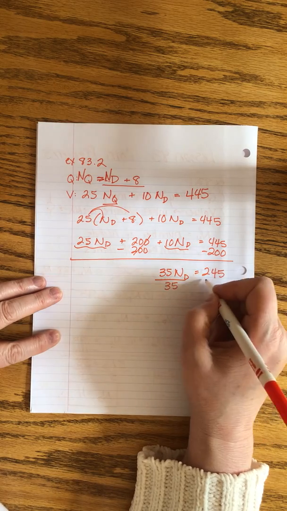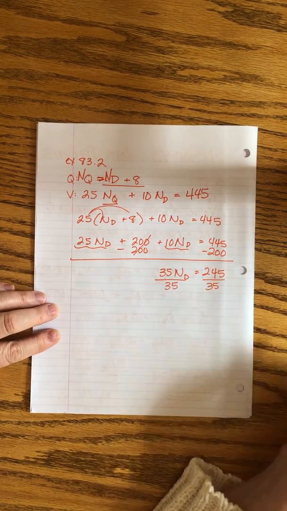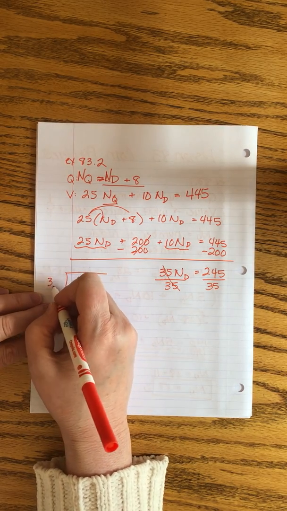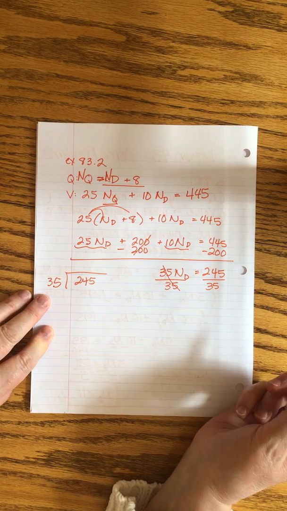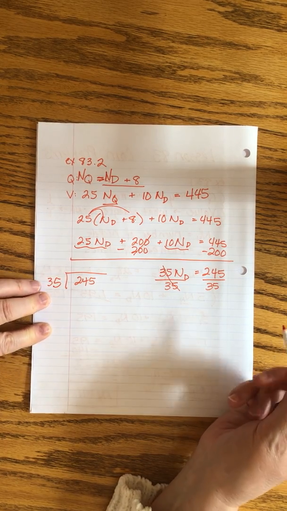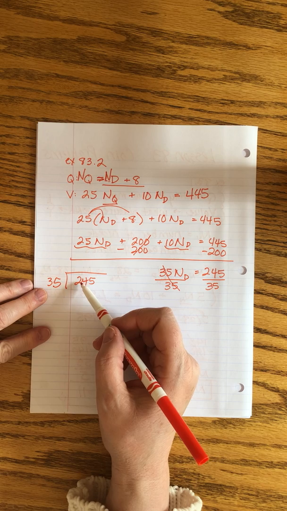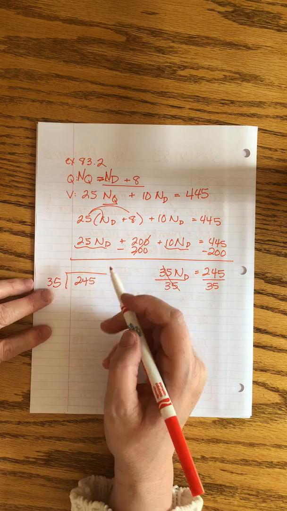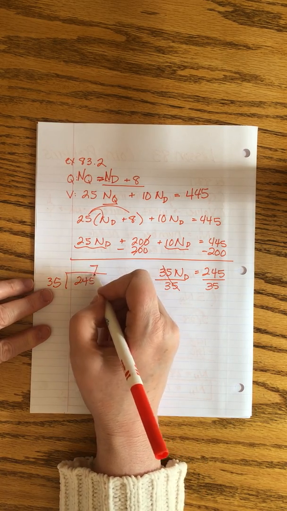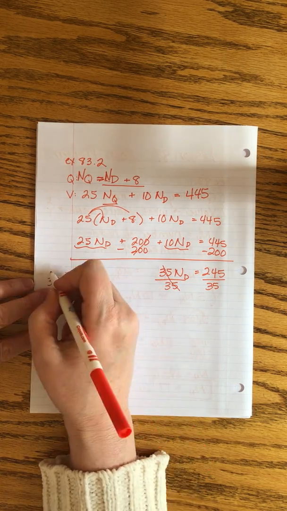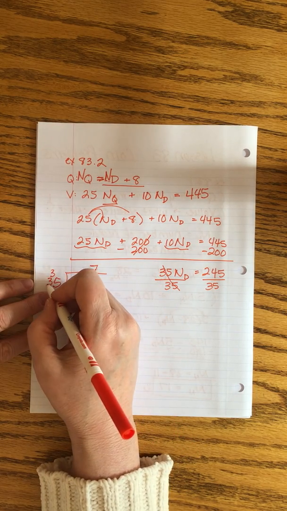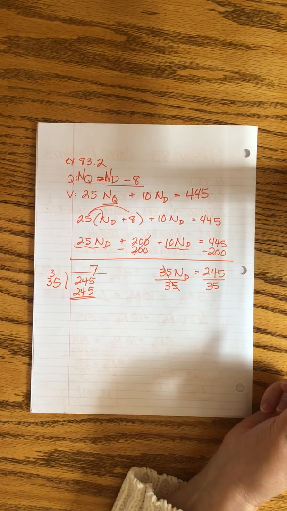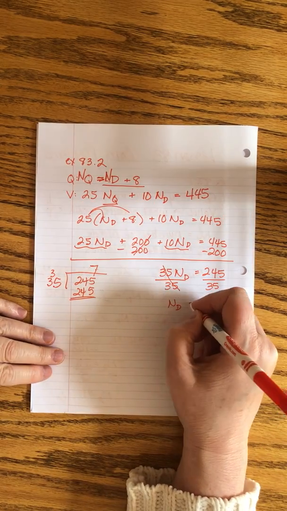Divide by 35. And let's do a little long division over here. 35. That's not a decimal. I accidentally wrote it like it was a decimal, but that was wrong. Okay, 3 times 8 is 24. But then when I multiply the 5 in there, it's going to be too big. So I'm going to go with 7. 7 times 5 is 35. 7 times 3 is 21. Plus 3 more is 24. Oh, so it worked out. That's 7. So the number of dimes equals 7.